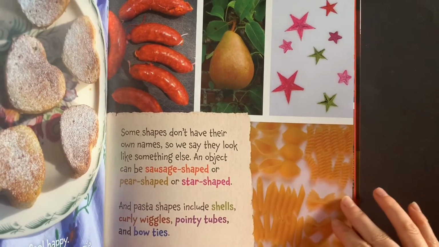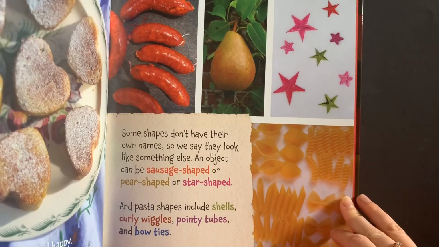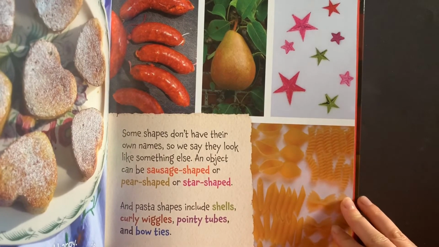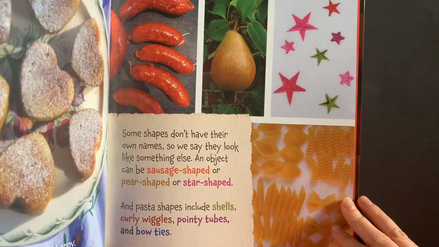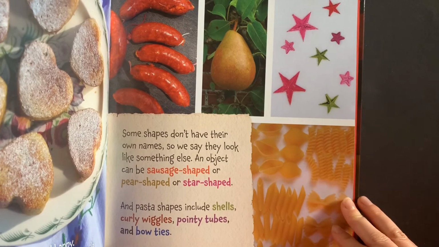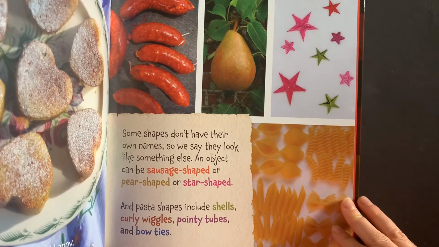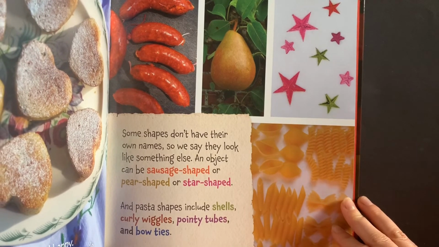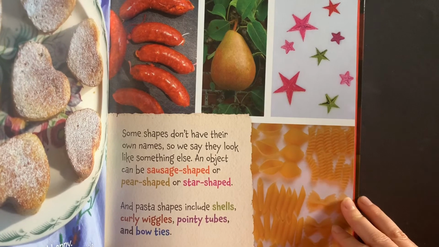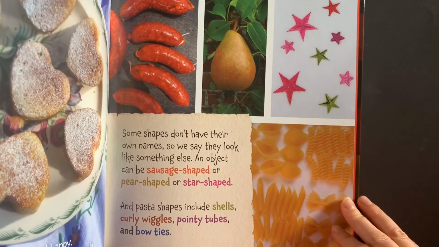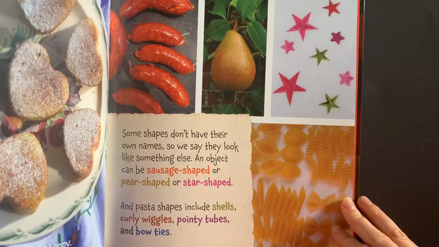Some shapes don't have their own names, so we say they look like something else. An object can be sausage-shaped, or pear-shaped, or star-shaped. And pasta shapes include shells, curly wiggles, pointy tubes, and bow ties.